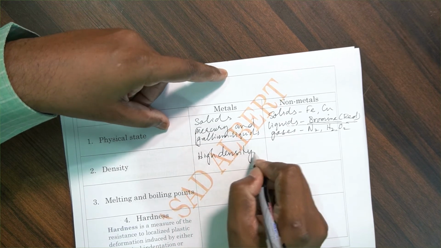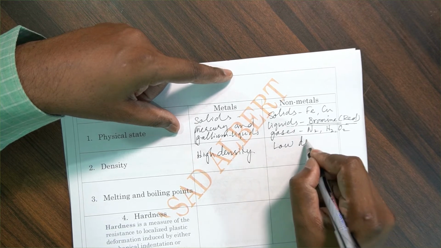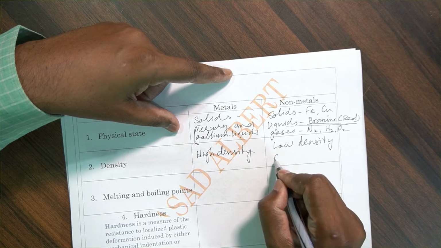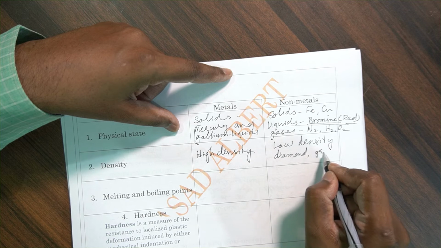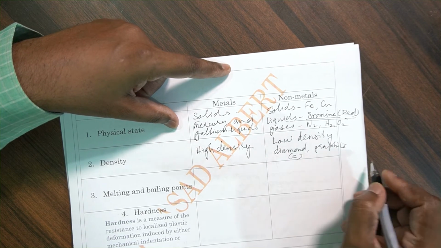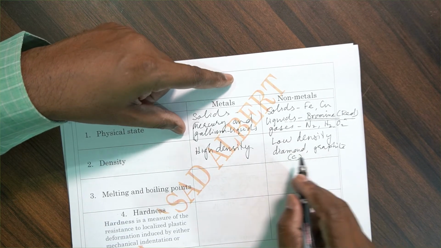They have high density, whereas non-metals usually have low density. Now there are exceptions here like diamond and graphite, which also have high density. These are allotropes of carbon. Otherwise, usually non-metals have low density.